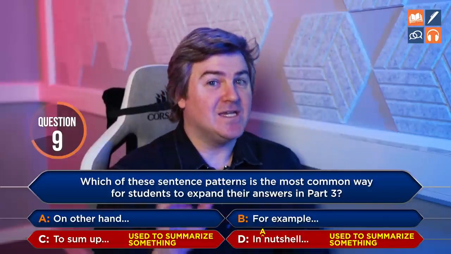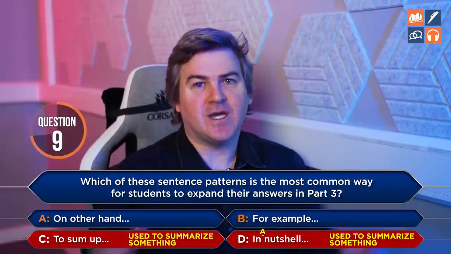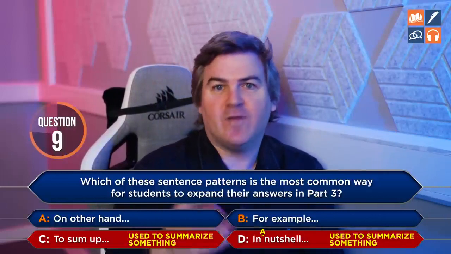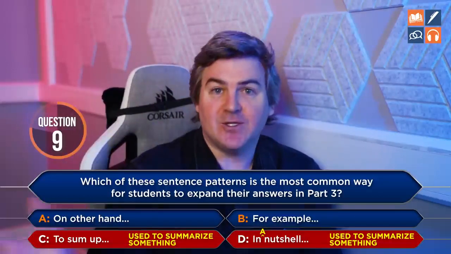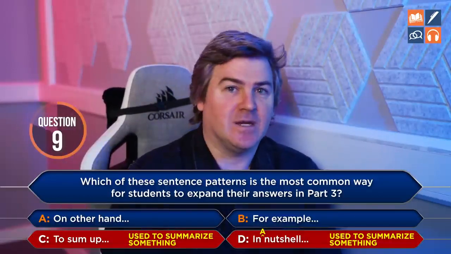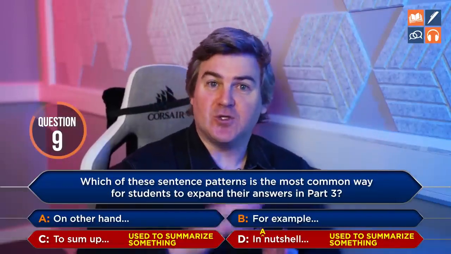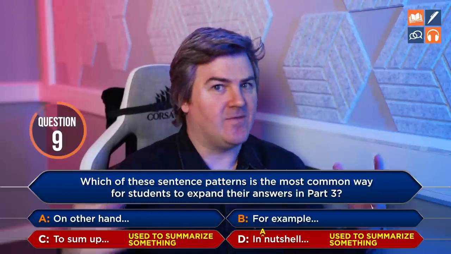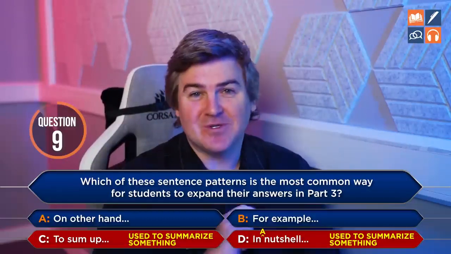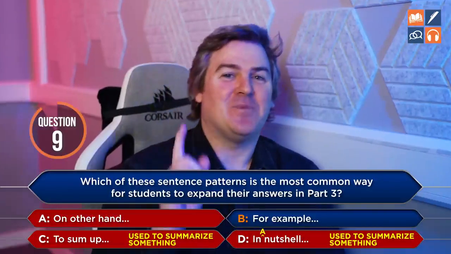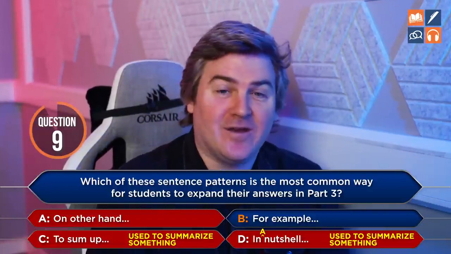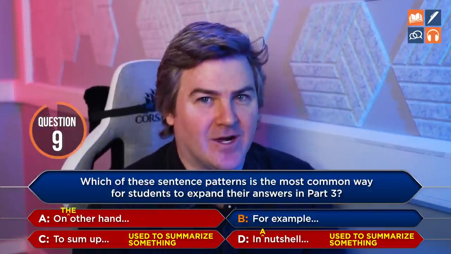On other hand, is good. Showing the other side of the argument is one of the best ways that you can expand your answer even further in part 3. So you talk about one side of the argument and then you talk about the other side of the argument, if you can think of it. So it's good, but it's not right, because it's not on other hand, it is on the other hand.